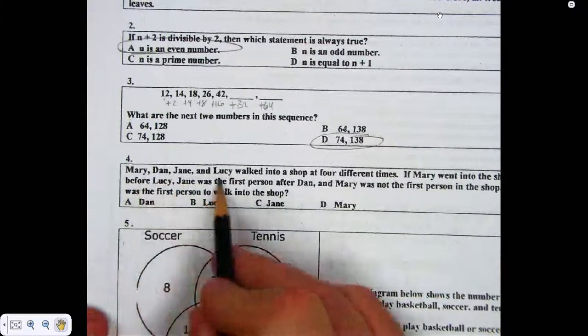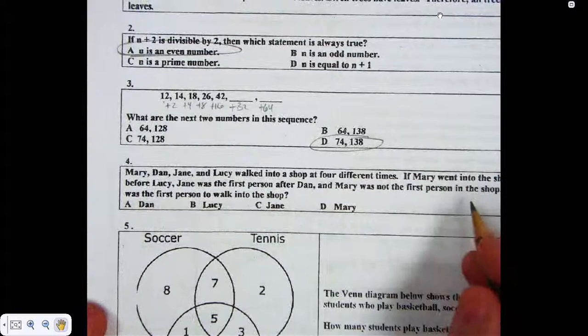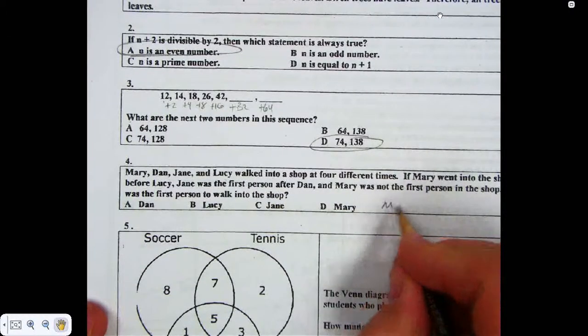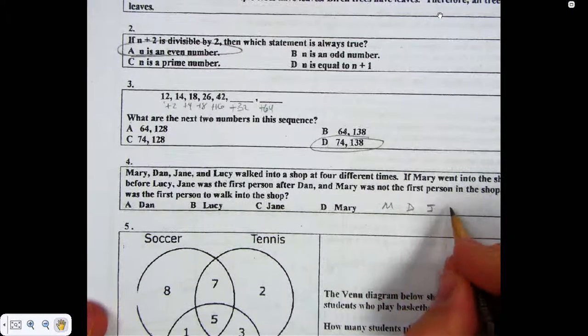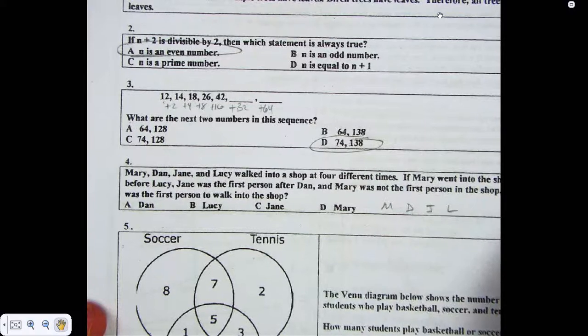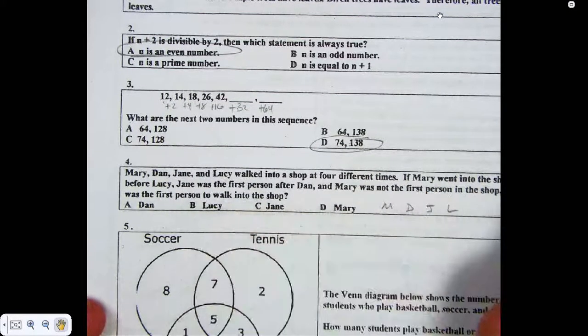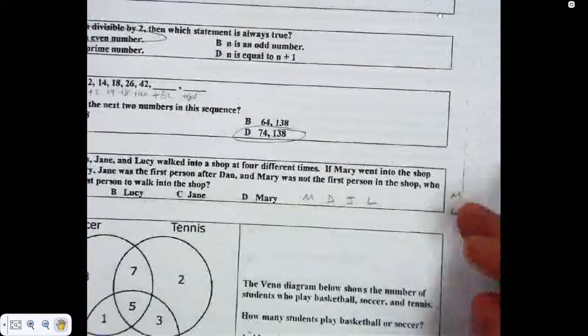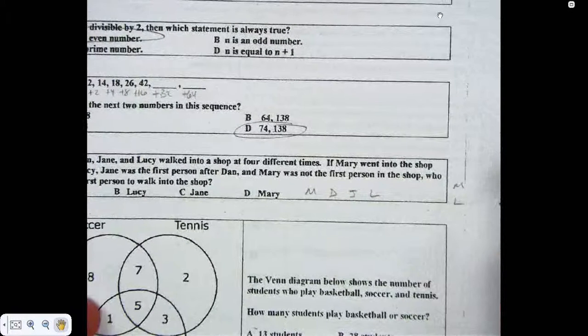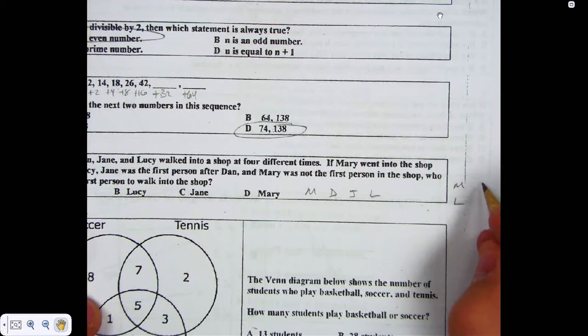Mary, Dan, Jane, and Lucy walked into the shop at 4 different times. So we got M, D, J, and L. Mary went into the shop before Lucy, so we know Mary is before Lucy, right? Jane was the first person after Dan. So Dan and then Jane, we know that.